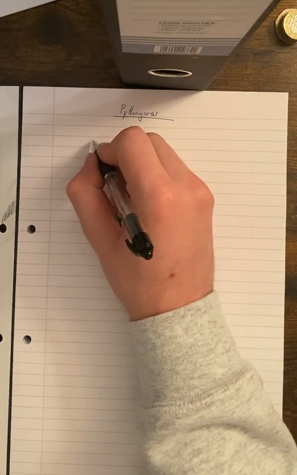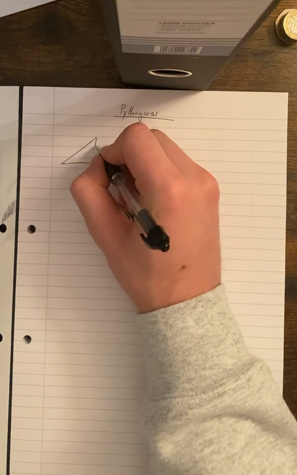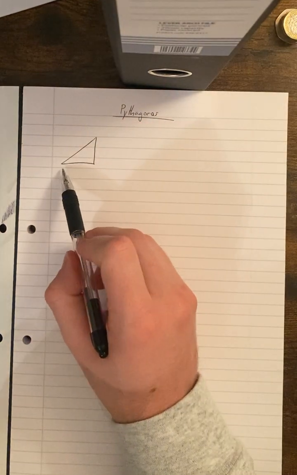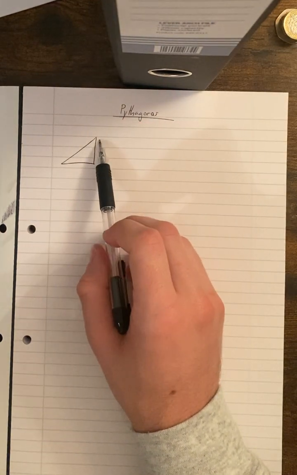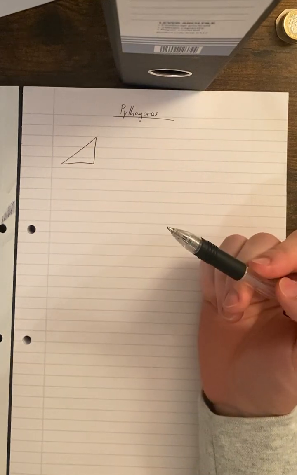So, I'd like to start the topic of Pythagoras and trigonometry. Now, as I'm sure you've all heard of Pythagoras. Pythagoras was a man in ancient Greece who looked at a triangle like this and thought, well, why would I go this way? Because surely this length is probably quicker, isn't it?